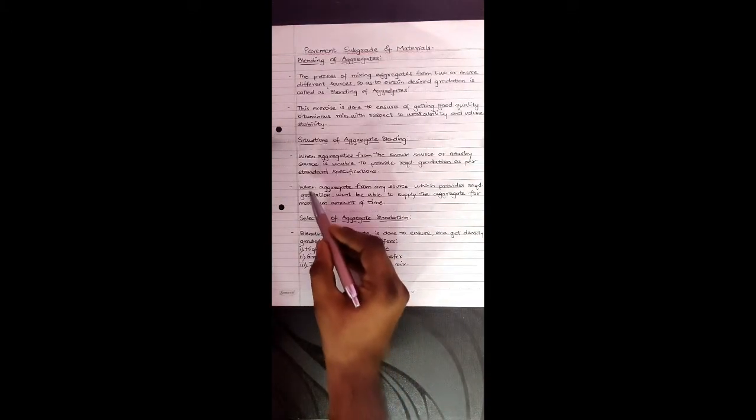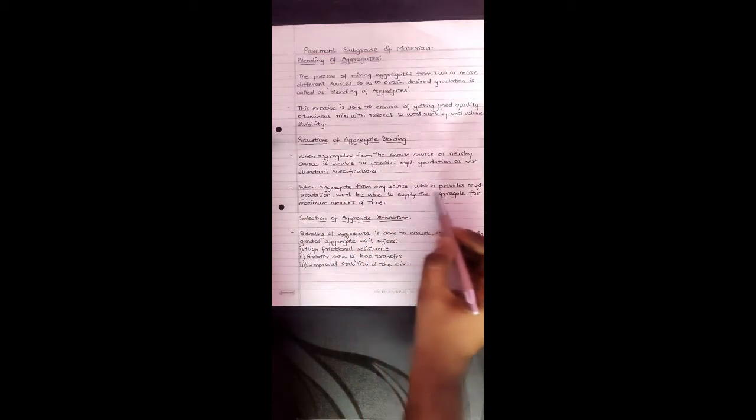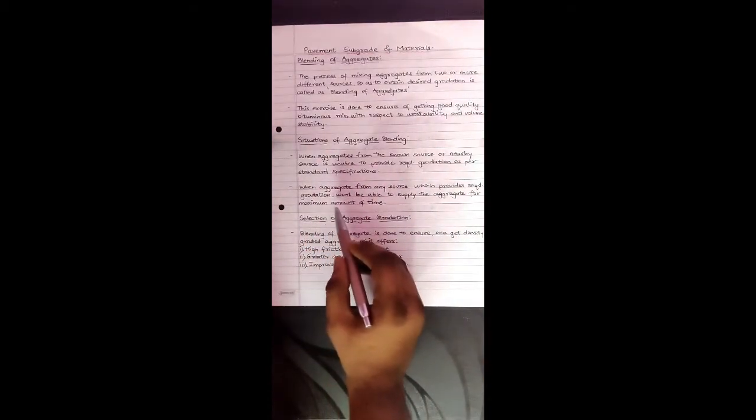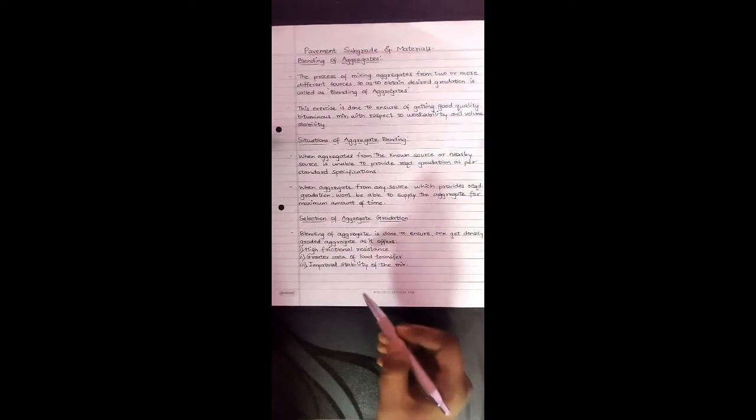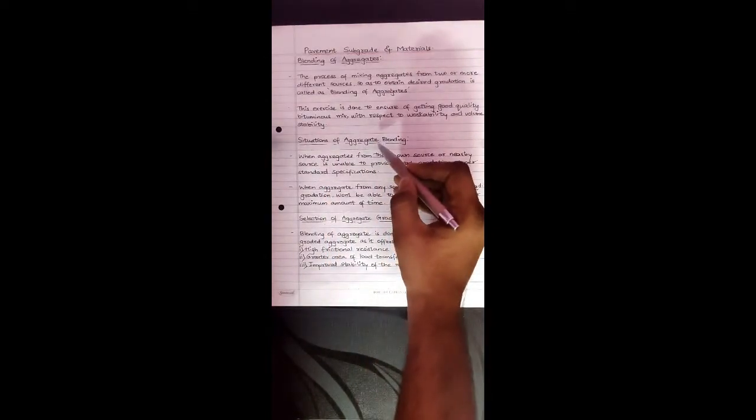Whenever you are constructing a pavement and you want to design a bituminous mix, and you see that the materials from the nearby sources, or from the source which you have ordered, are not able to provide the desired gradation, in such a situation your aggregate blending exercise is a must. Second is when the aggregate from a source provides the required gradation, but it won't be able to supply the aggregate for a maximum amount of time. In such a situation, this exercise of aggregate blending will be very much essential.